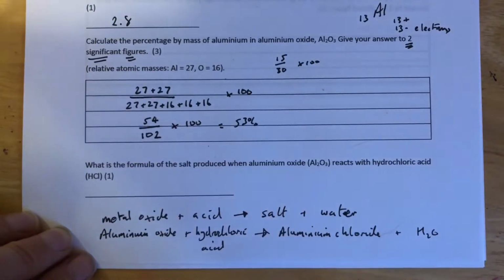Now, if you're not immediately reaching for your periodic table, you're going to get this wrong. If ever you're trying to do a formula of an ionic compound and you're not reaching for the periodic table, you're going to get it wrong.